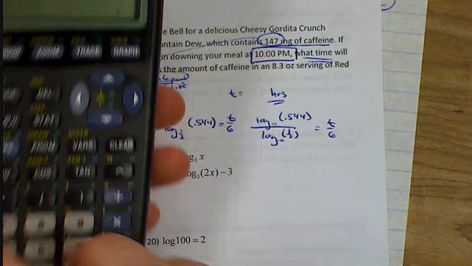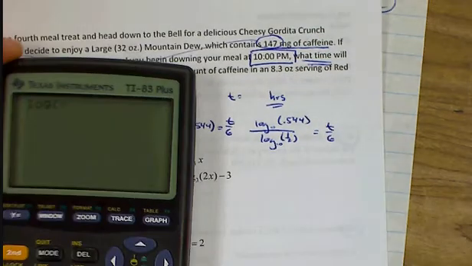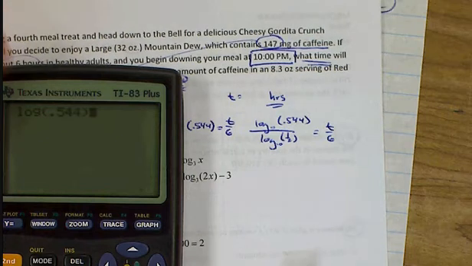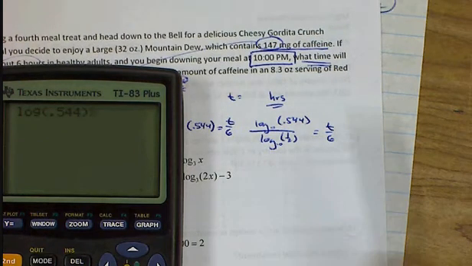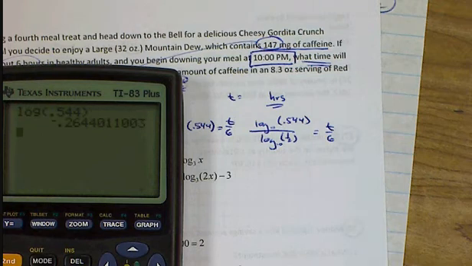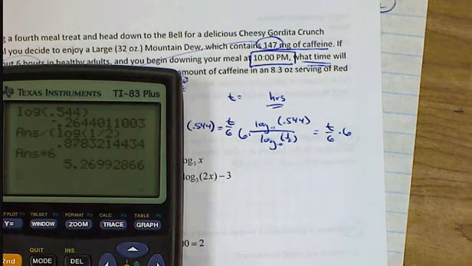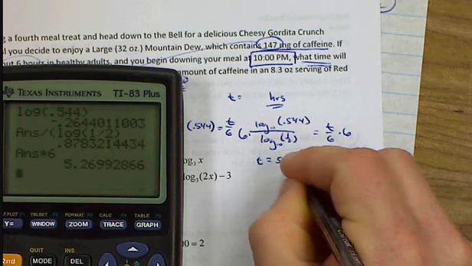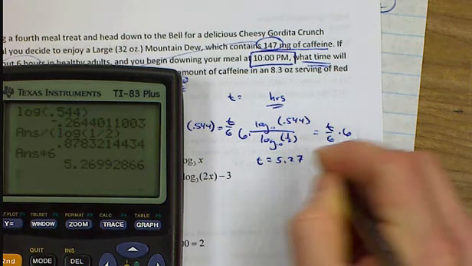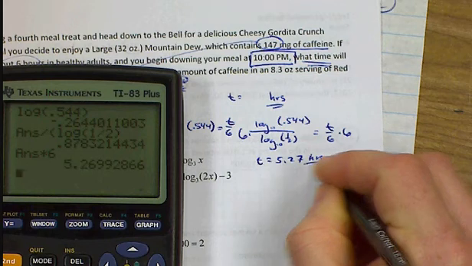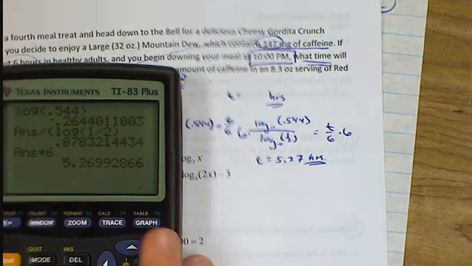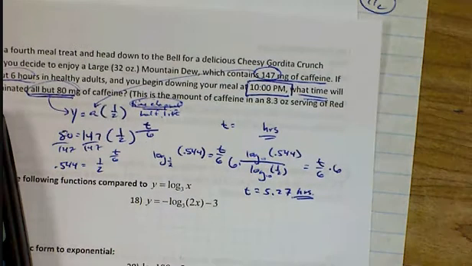So we're going to type in log of 0.544. And remember, you don't need a base. If there's not a base there, we assume it's a log base 10. That's the common log. And we're going to divide that by the log of 1/2. And then all you need to do to finish solving this is multiply by 6. So I'm going to go ahead and do that in my calculator. So t equals 5.27, and remember that was in hours. It's going to take that many hours to get to this amount of caffeine left.